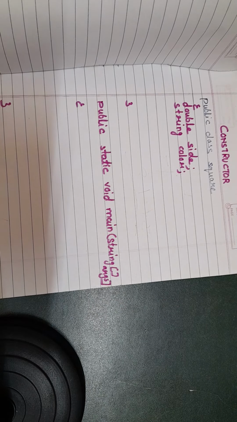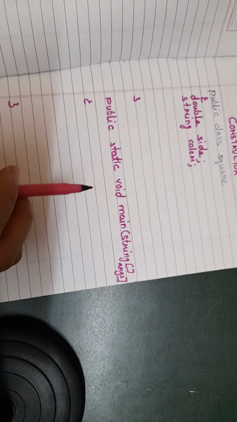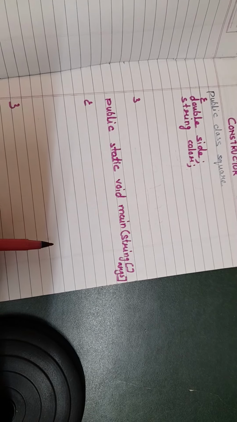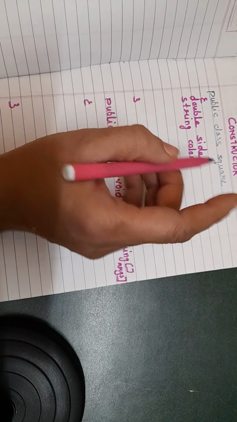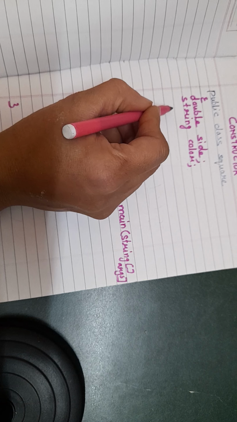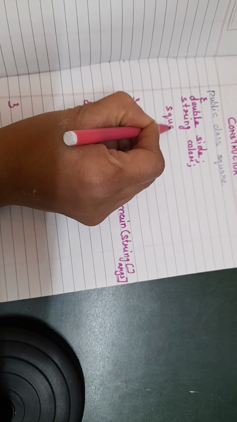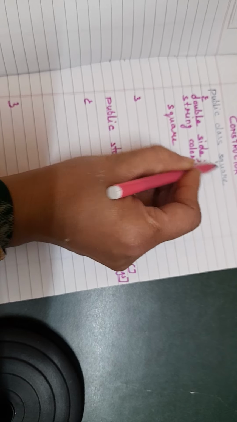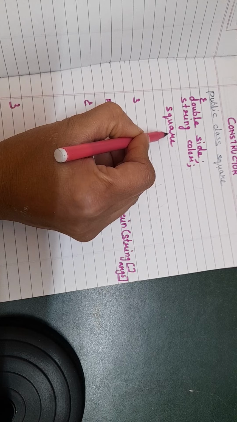So to define a constructor method, what do we do? Constructors, as I told you yesterday, are methods which have the same name as the class. So a method is declared how? We write the method name, and the method name has to be what? The class name. Same name. So this name and this name have to be the same.